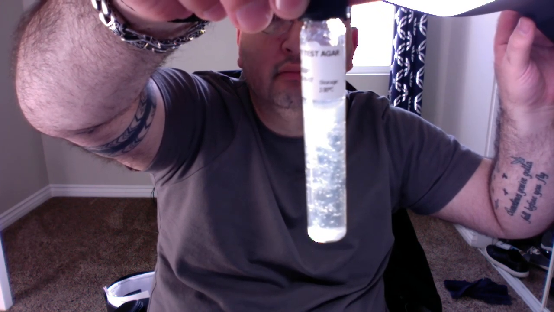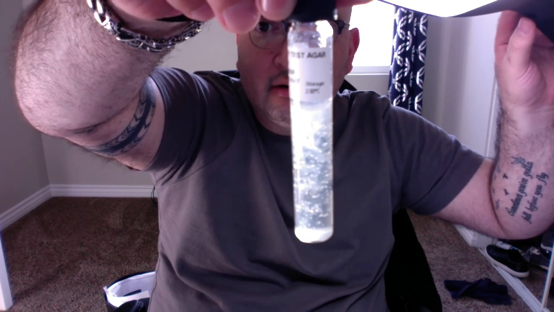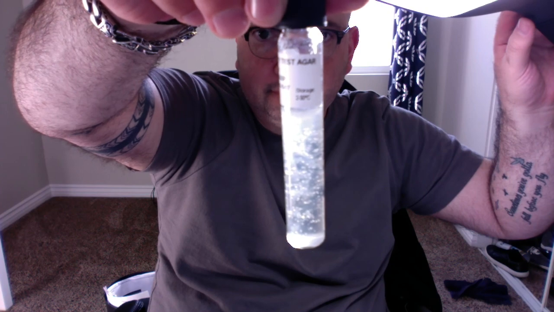But since I just went straight down, it's obvious that the E. coli has moved greatly around the agar, so it's very motile. There are flagella that have helped it move around the motility agar.